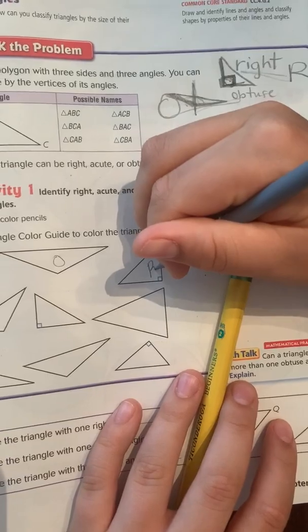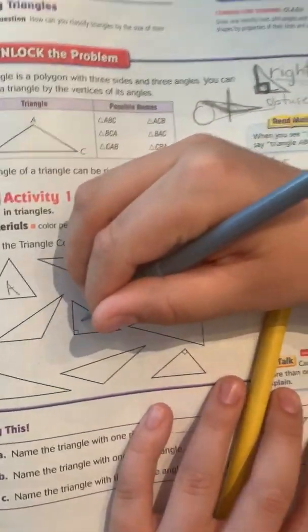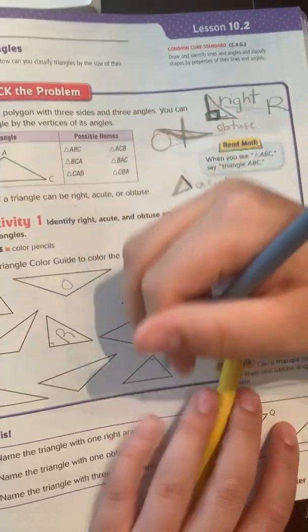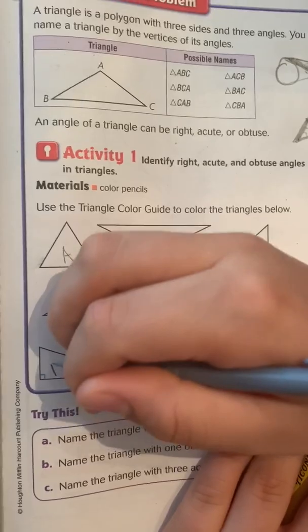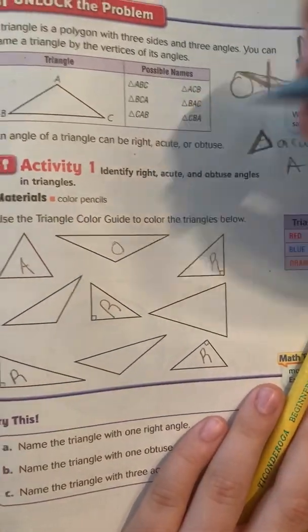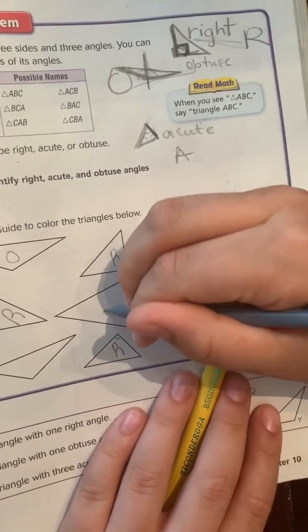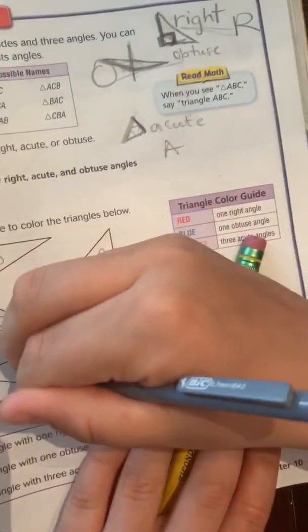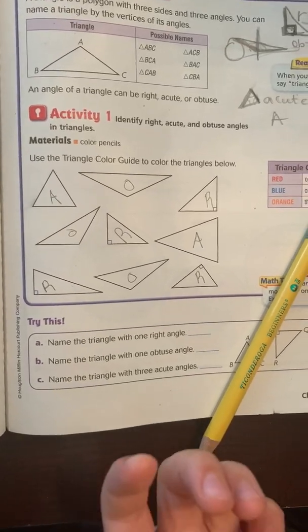Craig, thoughts? Right. Okay, you see the right angle there? Oh, found the right angle there too. Are you finding that little blue box helpful? Yeah. The right angle there. What about that guy? Obtuse, one greater. And acute and obtuse. So he is correct.